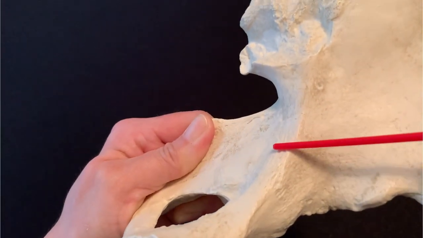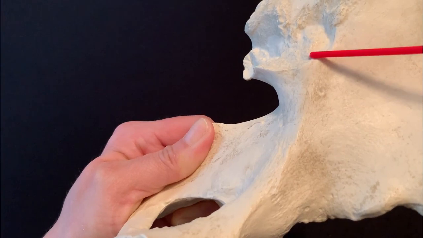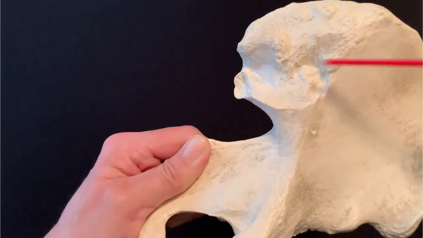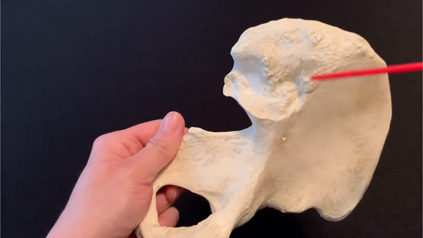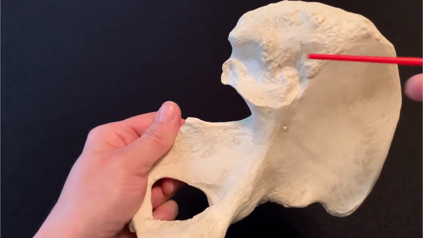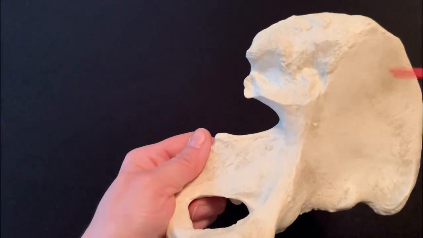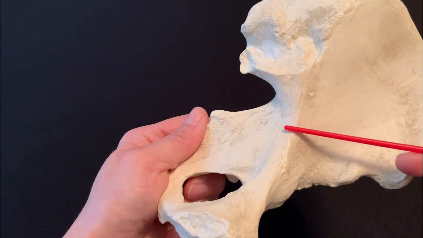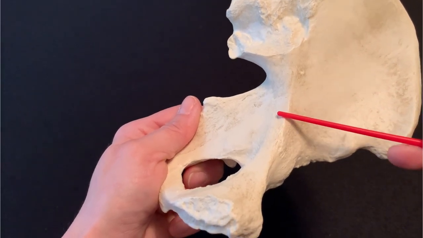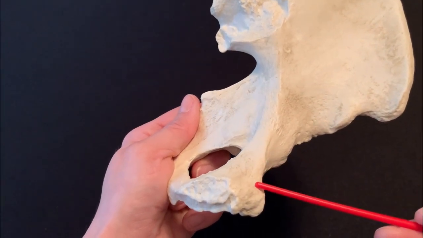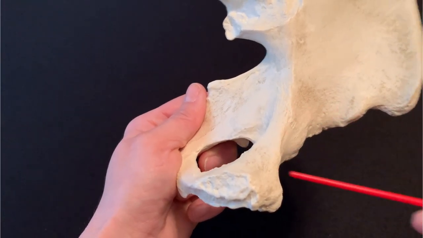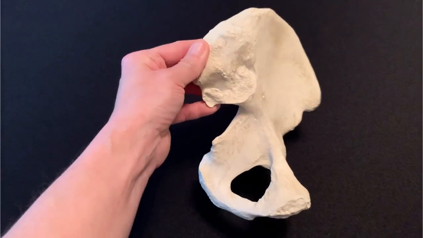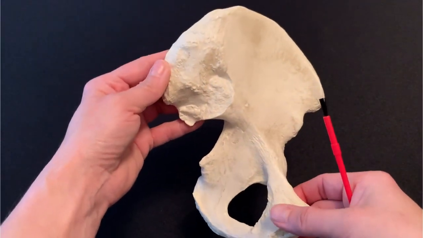And then we have the arcuate line, which continues on to what we refer to as the auricular surface or articular surface. Either one of those terms is acceptable. It's called that because that is where it's going to articulate with the sacrum itself. So if we go from that articular surface, we're going to follow the arcuate line, pass by the iliopubic eminence, and then continue on as the pectineal line. So those are the main components of the os coxa.